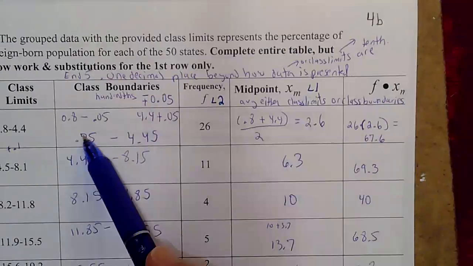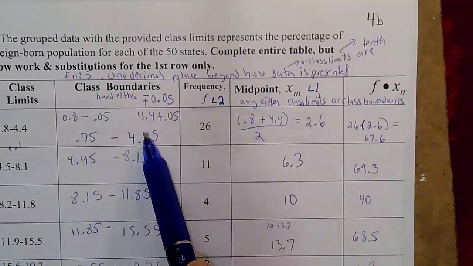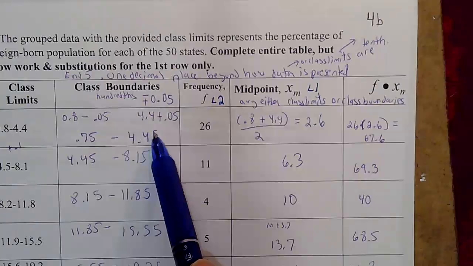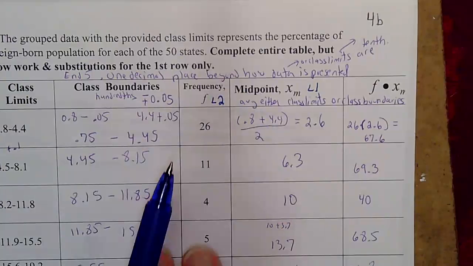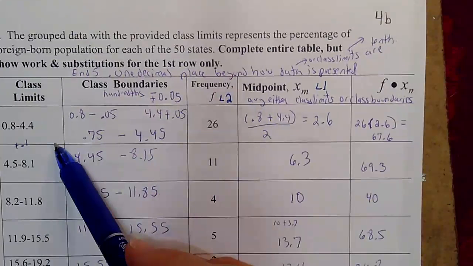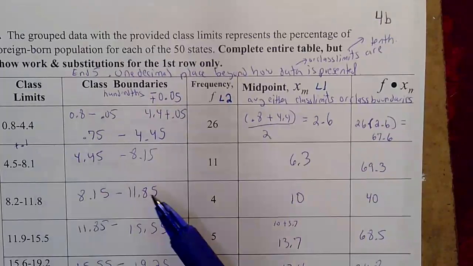So the class boundaries is one decimal place beyond how the data is presented. So that's how you round for class boundaries anyway, one place beyond how the data is given. If you don't have the actual data, you have the class limits. The class limits are in the tenths place. So one decimal place beyond that is hundredths. And that's why we round into the hundredths.